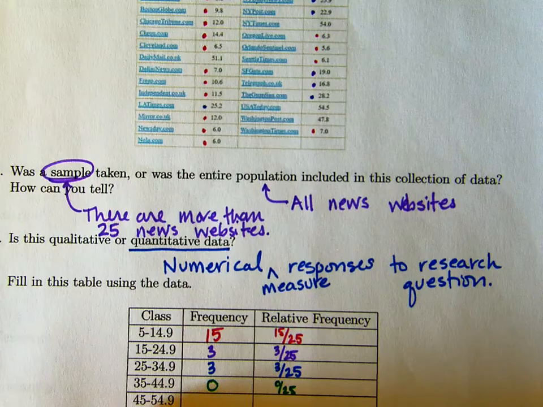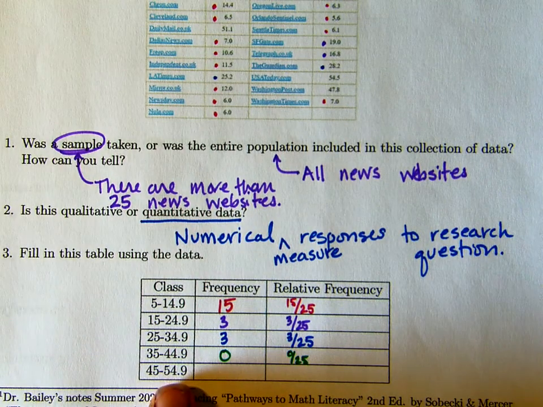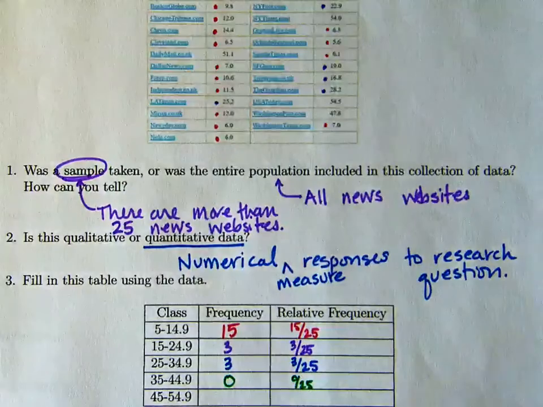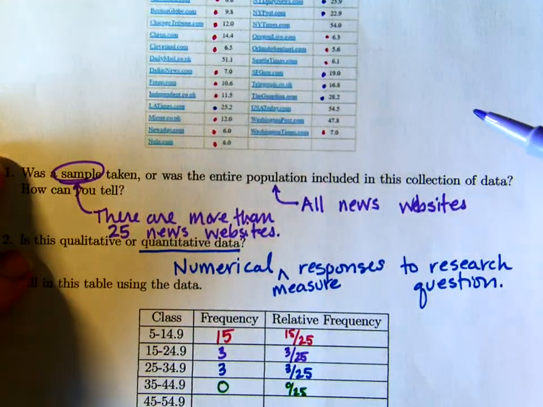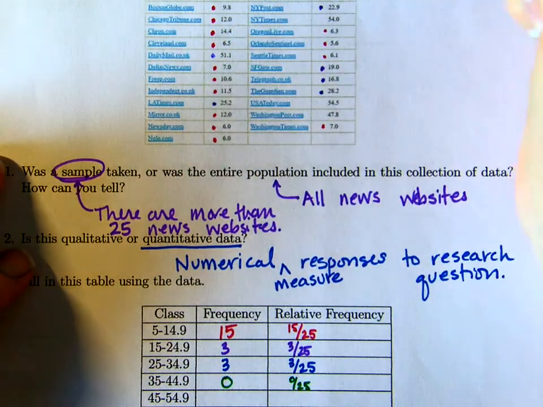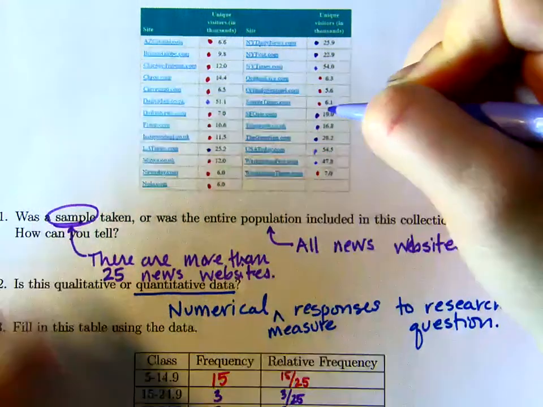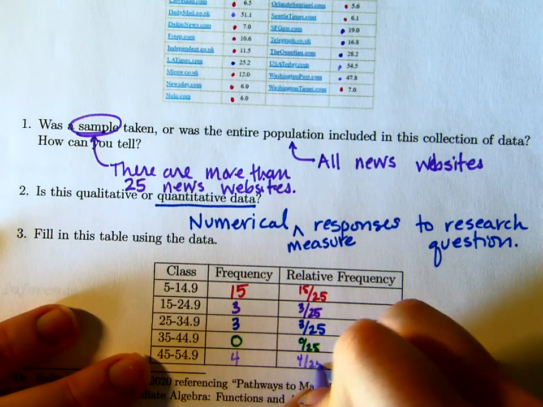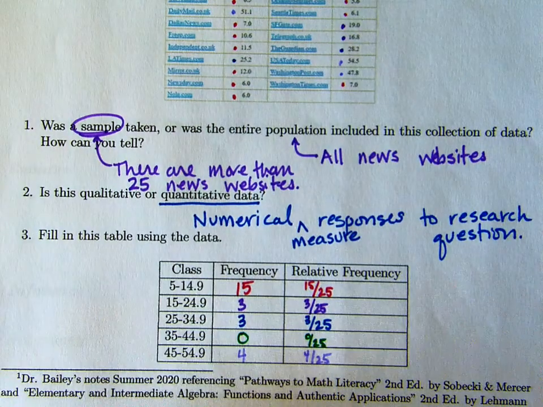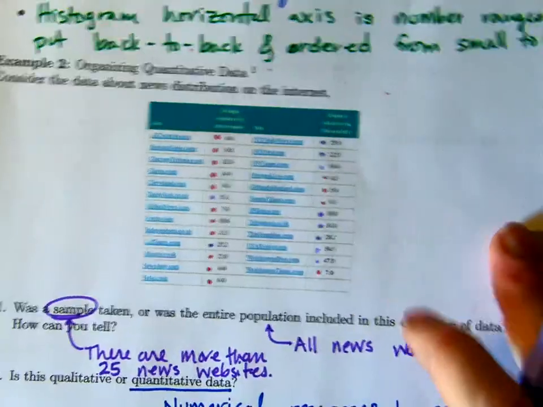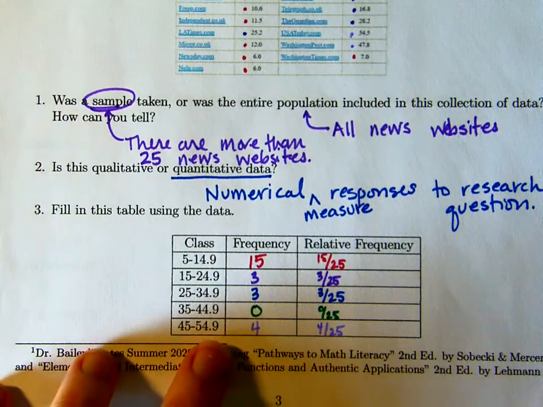And then from 45 to about 55. Okay. Let's see. One, 2, 3, 4. 4 of them. So 4 out of 25 fall into the class of numbers from 45 to 55 thousands of unique visitors to their website. Okay. So we filled in our table.